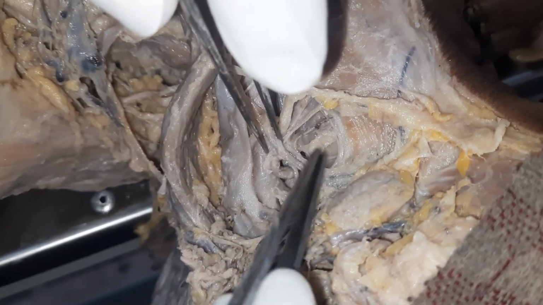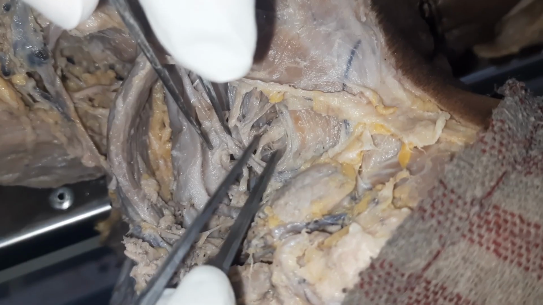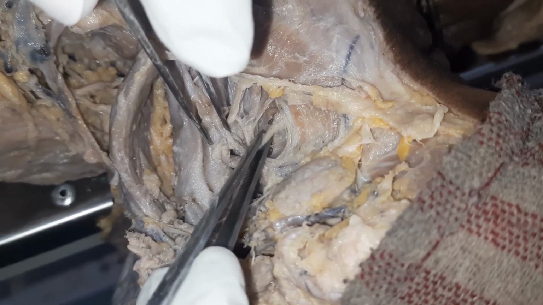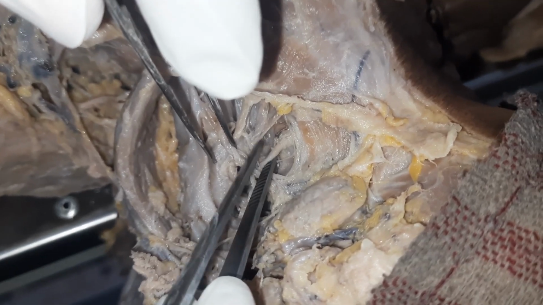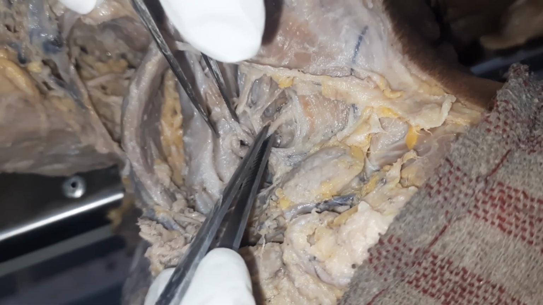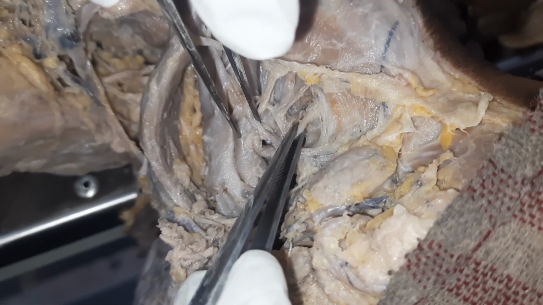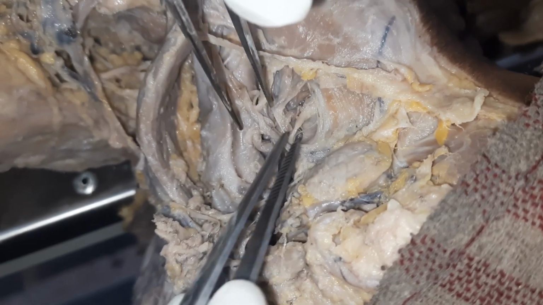Superior laryngeal artery accompanies a nerve, that is internal laryngeal nerve. Both of these structures are going to the larynx. These structures will pierce the thyrohyoid membrane. Internal laryngeal nerve is a branch of superior laryngeal nerve, which is a branch of vagus nerve.